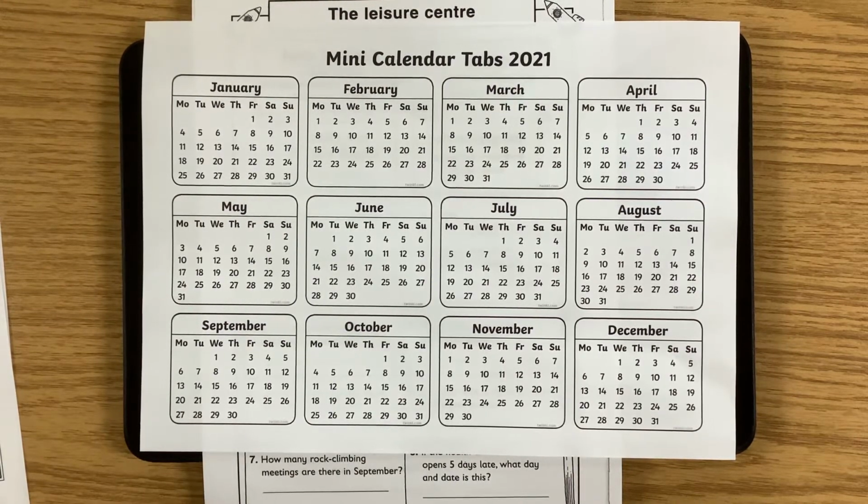Can you find your birthday on the calendar? On what day of the week will your birthday fall in 2021? Maybe you've already had your birthday this year. Maybe you haven't had it yet. On what day of the week is your birthday this year? Or mum or dad or granny's birthday? Can you find some family birthdays there? And on what day of the week they're going to fall?